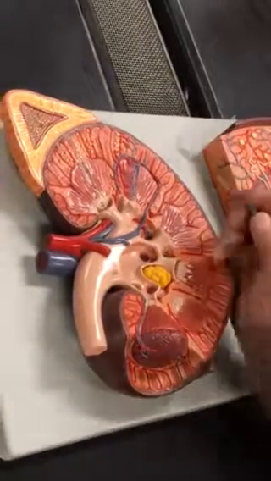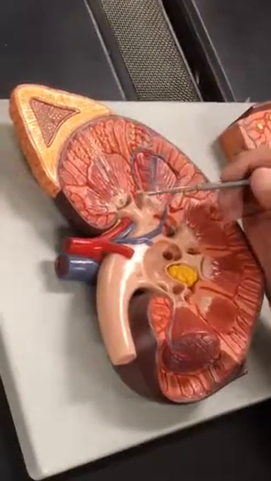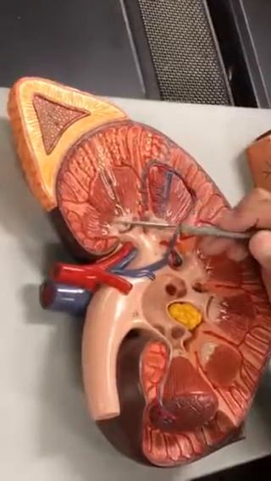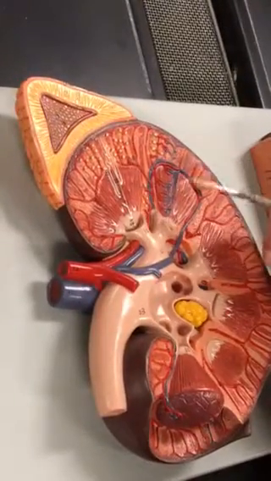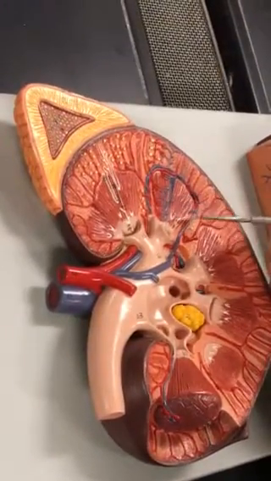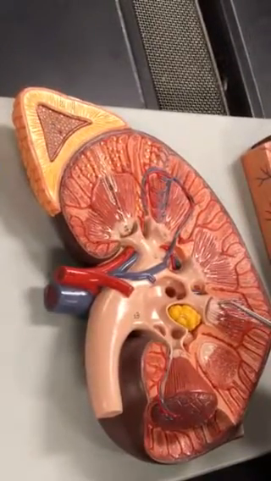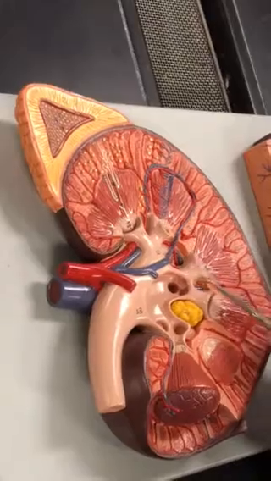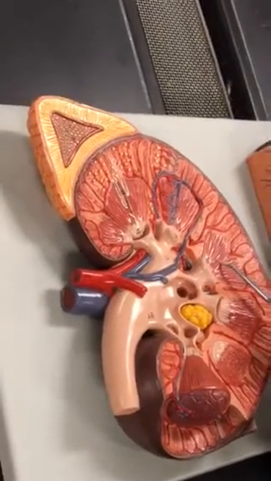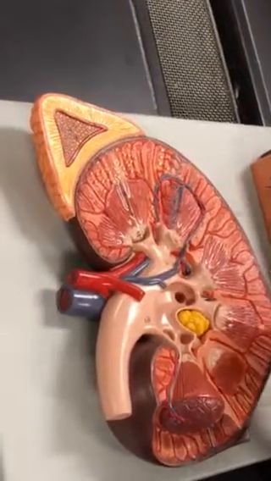Here's what I was trying to explain earlier. This one is draining a single pyramid. Wherever you see that, that one is draining a single pyramid. Those are all minor calyxes.